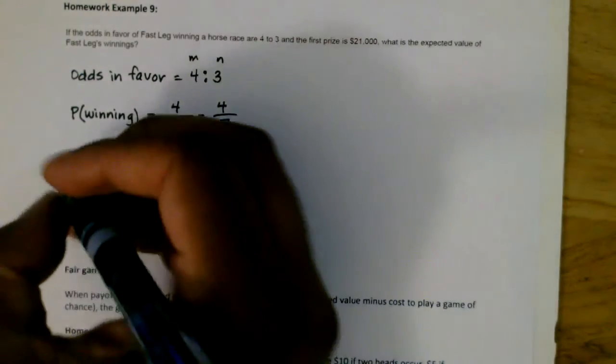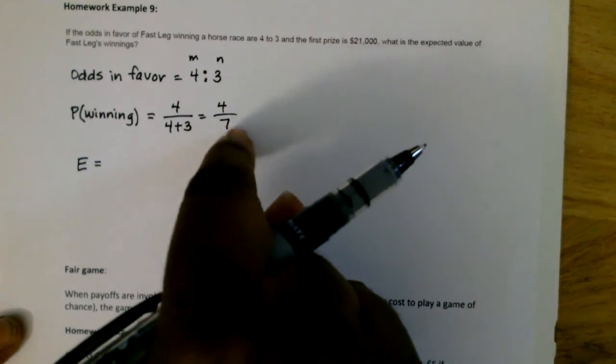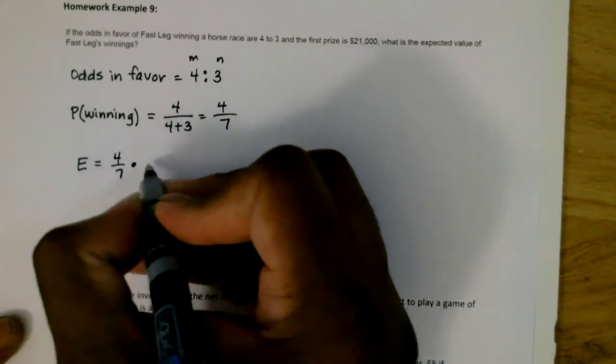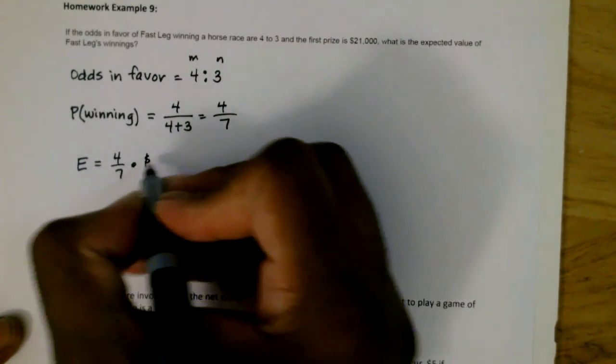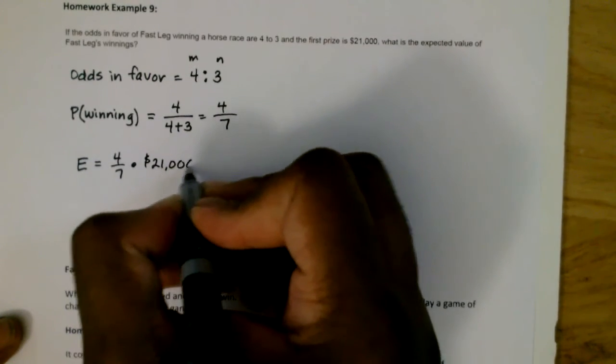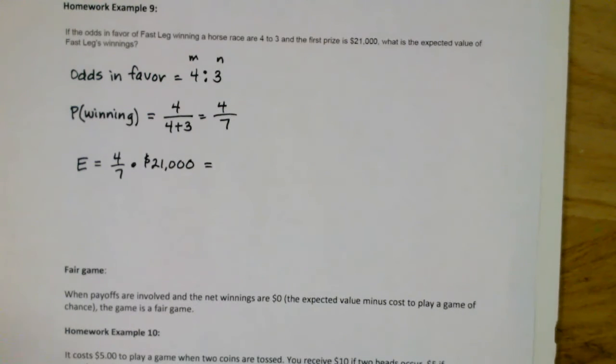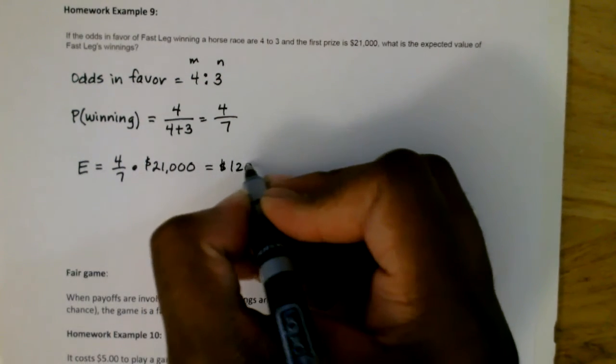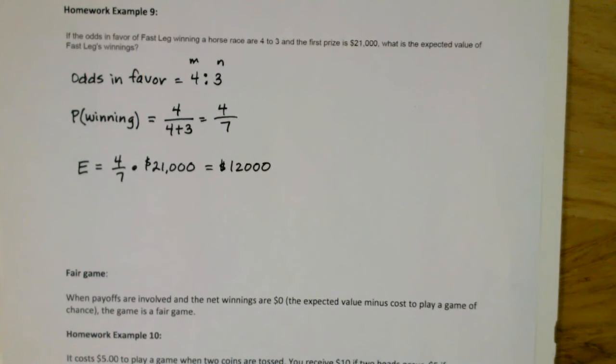First prize is $21,000. So the expected value of Fast Leg's winnings will be the probability of Fast Leg winning the race, that would be 4/7, times the first place prize of $21,000. So here I'm going to do 4 times 21,000 divided by 7. It will end up being $12,000. So the expected value of Fast Leg's winnings would be $12,000.